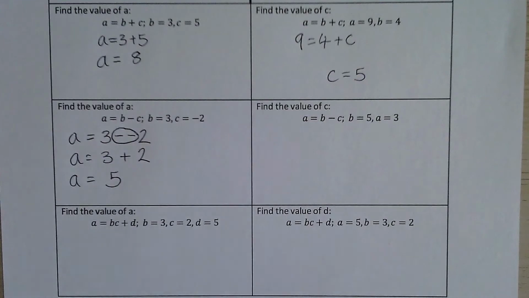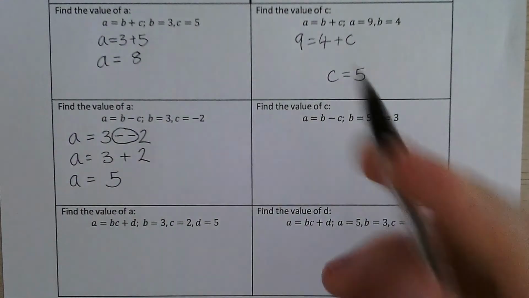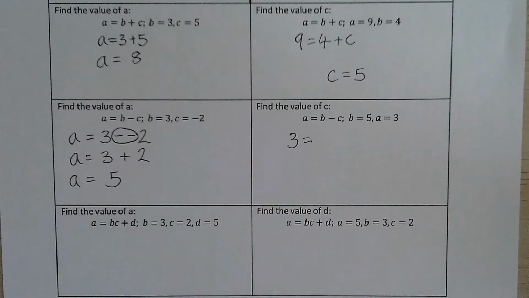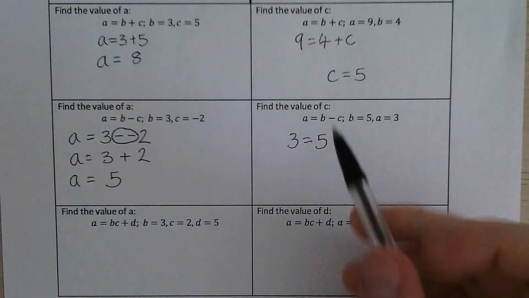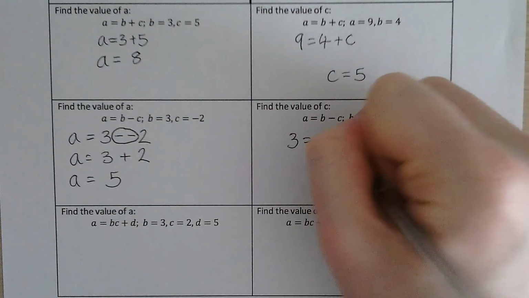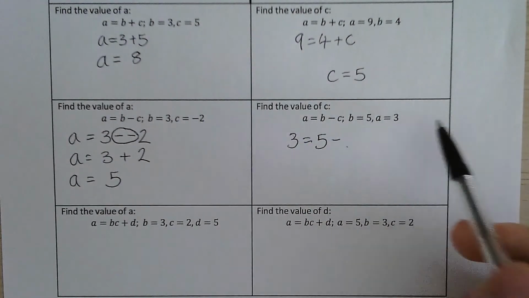Question 4. I've got the values of b and a, so I'll write those underneath. So 3 equals 5. This takeaway symbol will drop down, and c will drop down as I don't know the value of c.